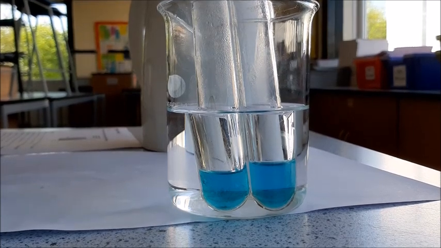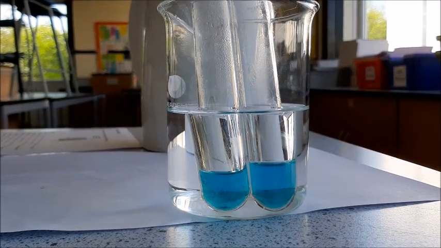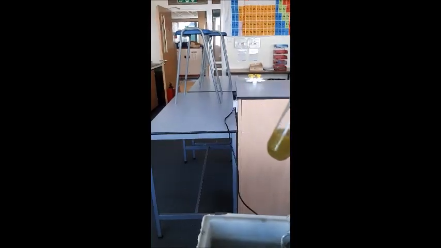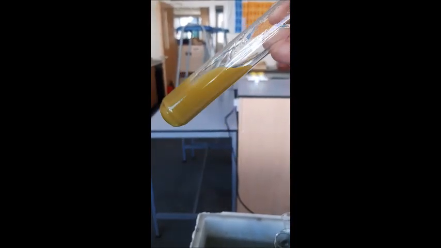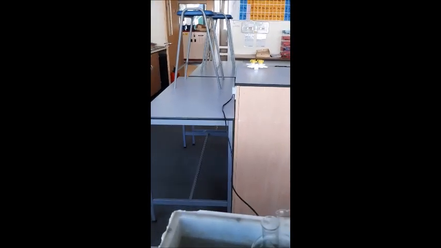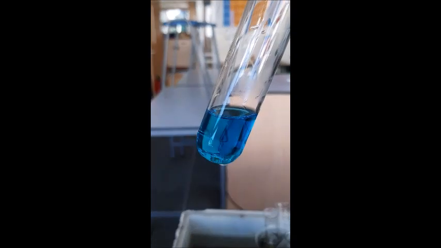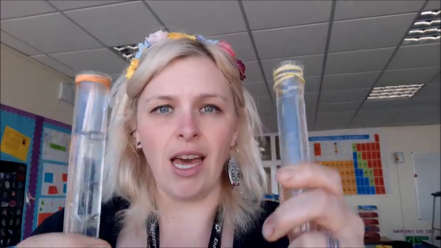I've put them in boiling water, but I'm probably actually going to need to boil those and see if they turn red. After a couple of minutes, you can see that the one with the amylase and the starch is producing this yellow colour, which means it definitely is containing some glucose. I'm going to leave it in there. It should turn a brick red colour. Whereas the one that had just starch in it is still blue.